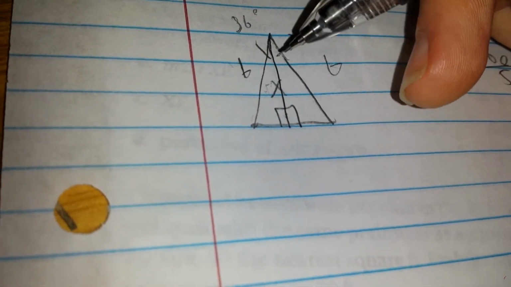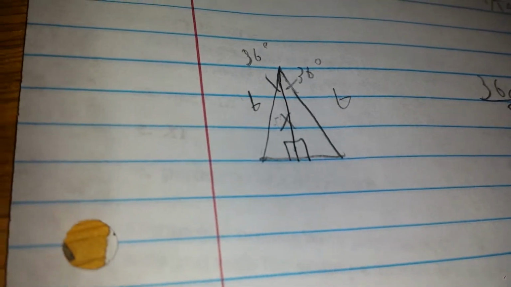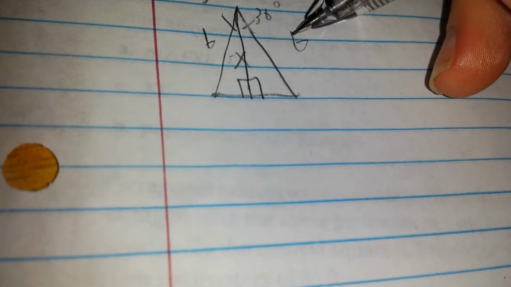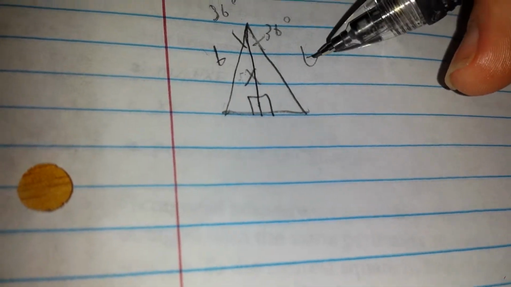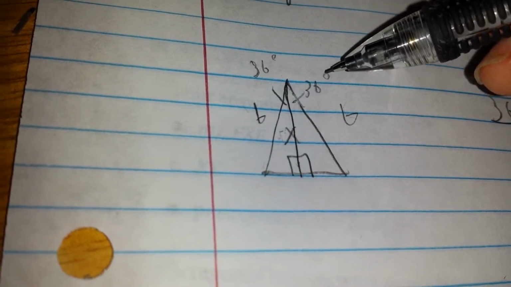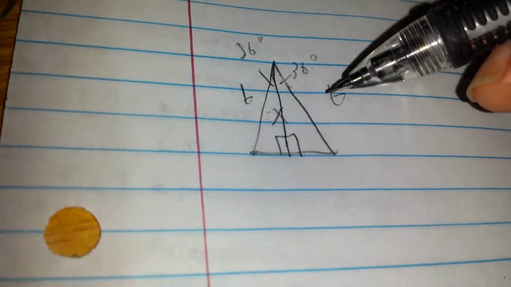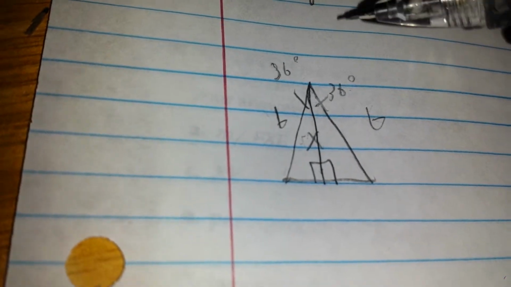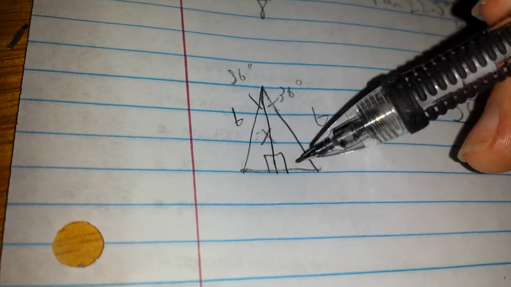So make that x, and then it's 6. So x is the adjacent, and then 6 is the hypotenuse. So it would be cosine because that's adjacent and hypotenuse, and it's always adjacent over hypotenuse.